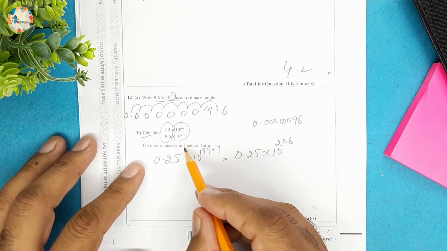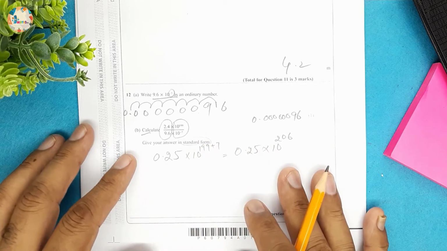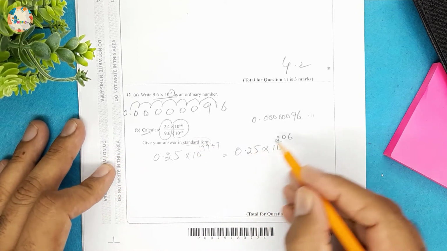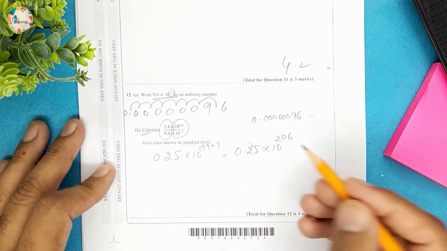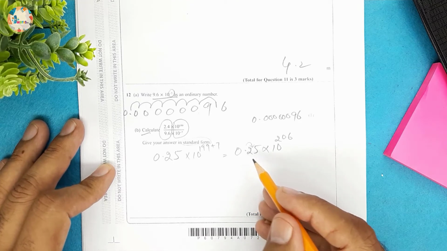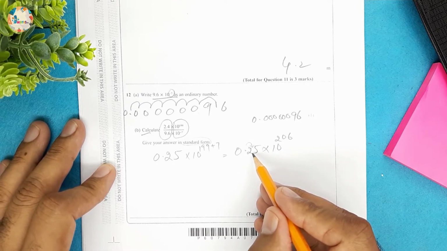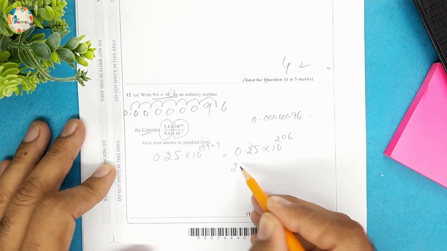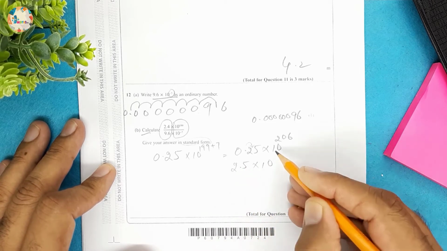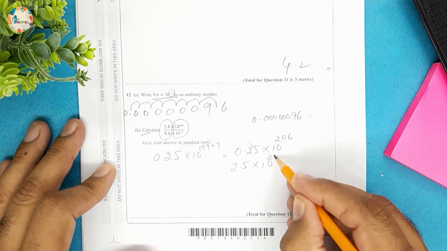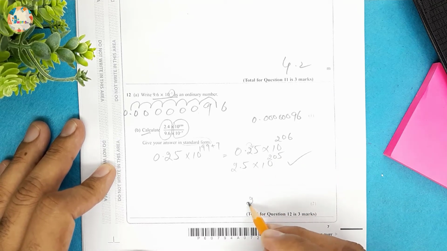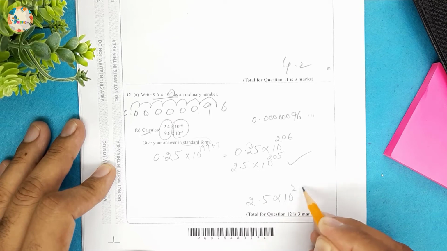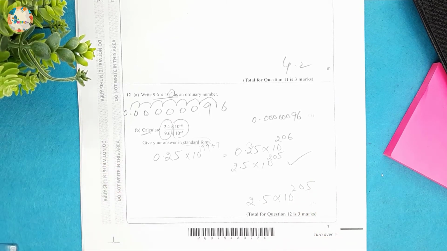Now as we have to provide the answer in standard form, we will be adjusting this one, because we need to shift this decimal after the first non-zero number. So it will be 2.5 into 10 raised to the power 1. We will reduce from here, so it will be 205, and this one will be our final answer. 2.5 into 10 raised to the power 205. This will be our final answer.